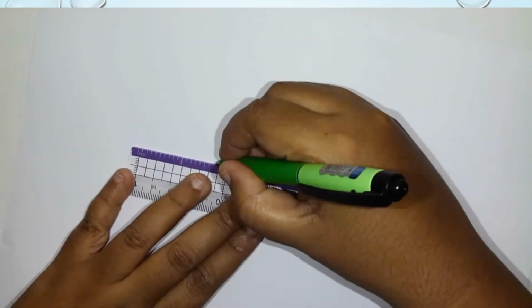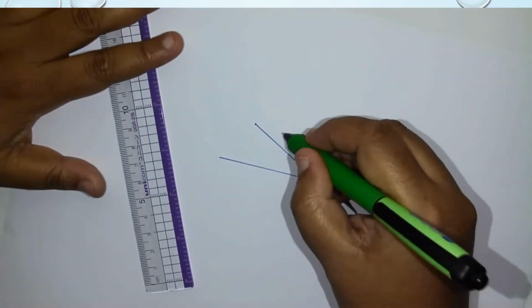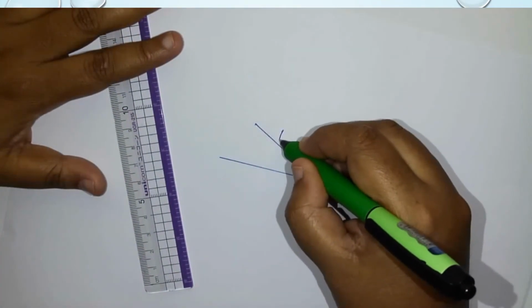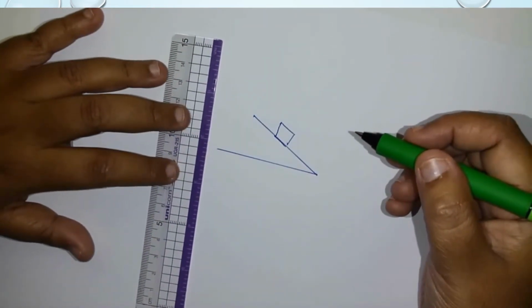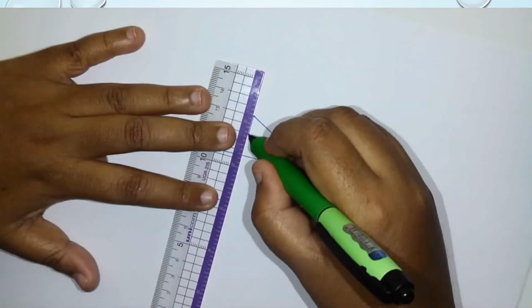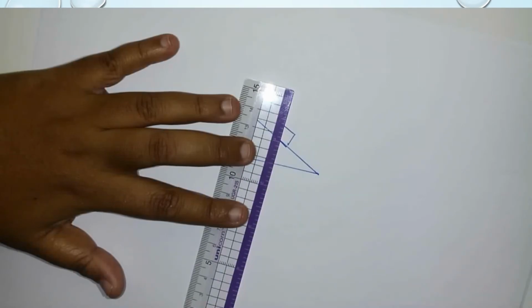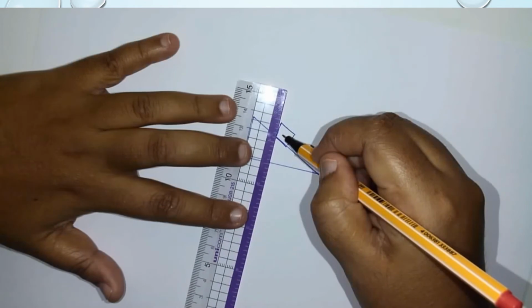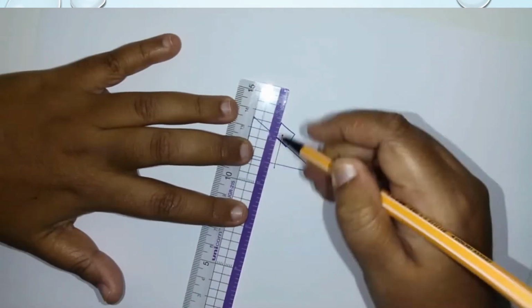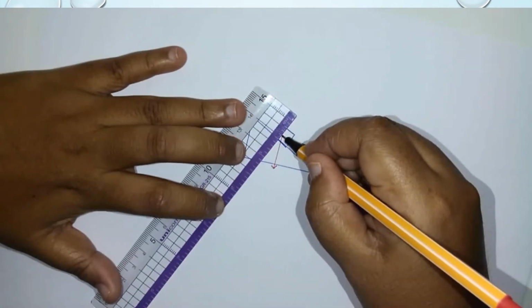Now I have a block on an inclined plane. What's the first thing we do, class? We draw the forces. The first force that acts is mg, which is downward.